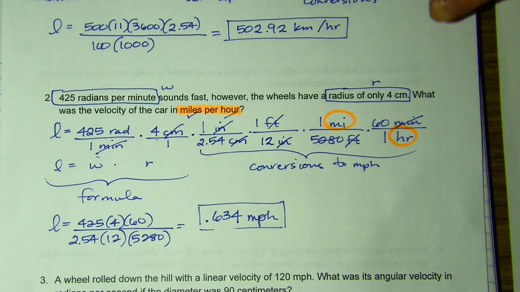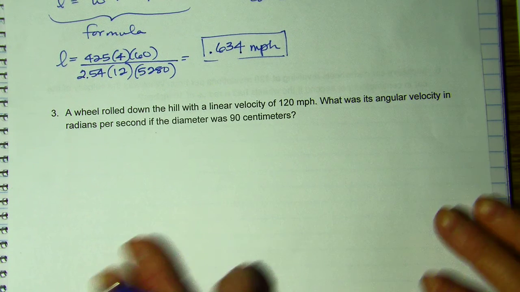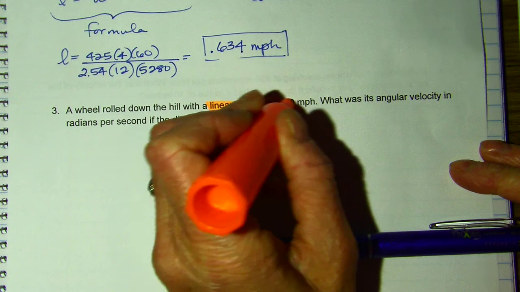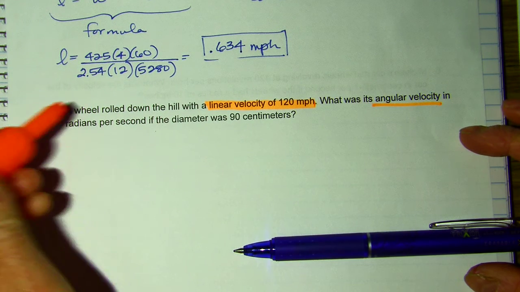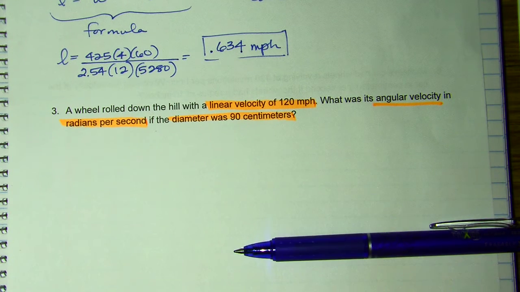That's pretty good. All right, now I have started with linear velocity. We're now going to work backwards, okay? So a wheel rolled down the hill with a linear velocity of 120 miles per hour. What was its angular velocity in radians per second if the diameter is 90 centimeters? So let's start there.